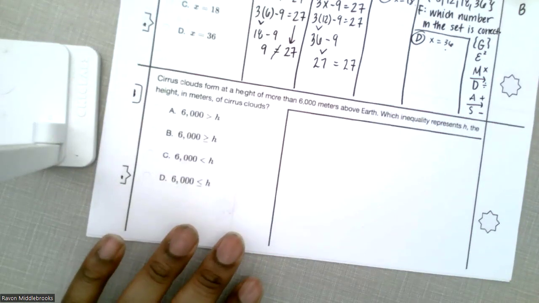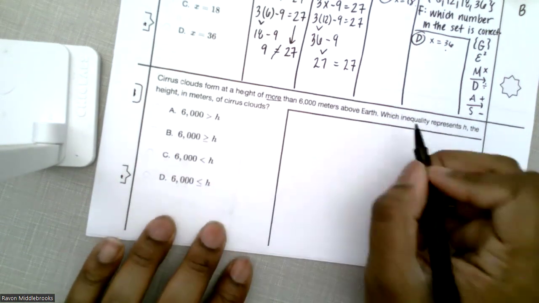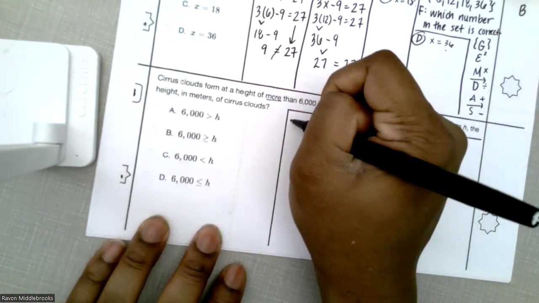Okay. The next problem: cirrus clouds form at a height of more than 6,000 meters above Earth. Which inequality represents h, the height in meters of cirrus clouds? So what do we know?